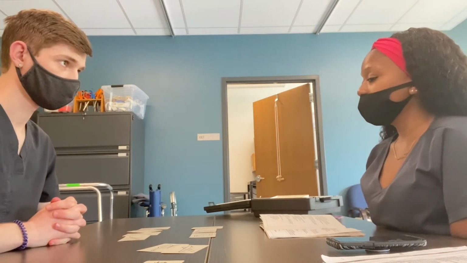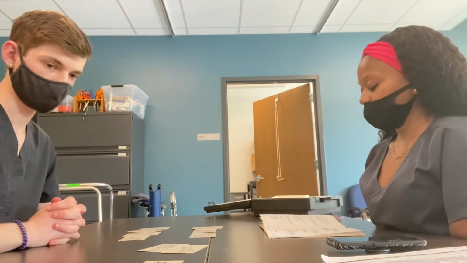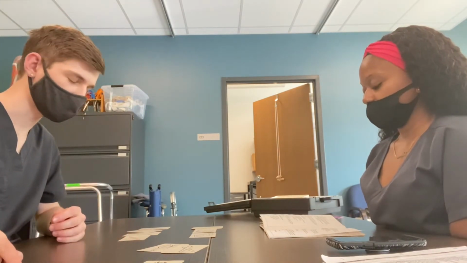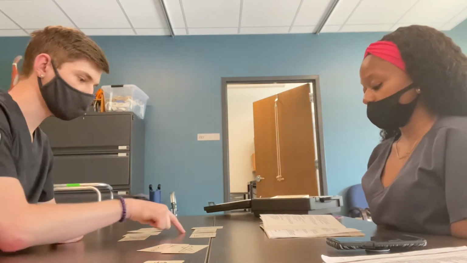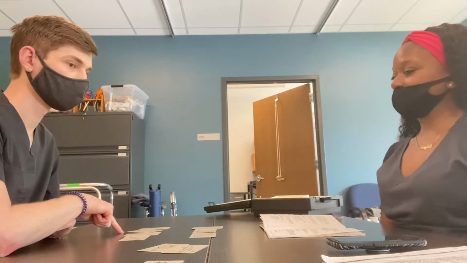Okay, can you name each group? Water transportation, air transportation, and land transportation, machines with moving parts, and simple tools. All right, good job.